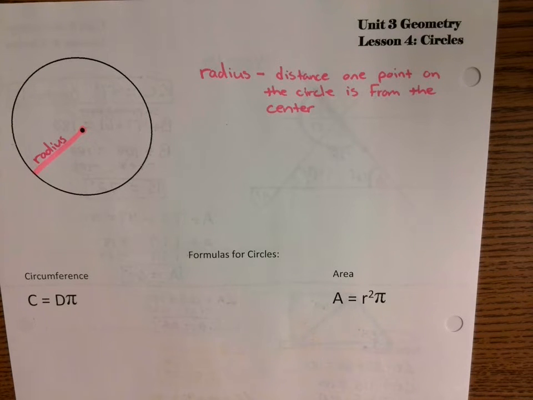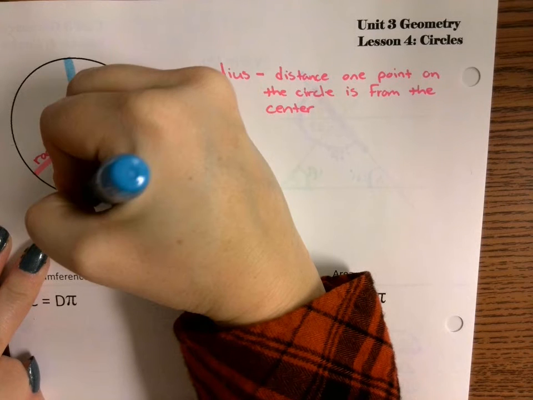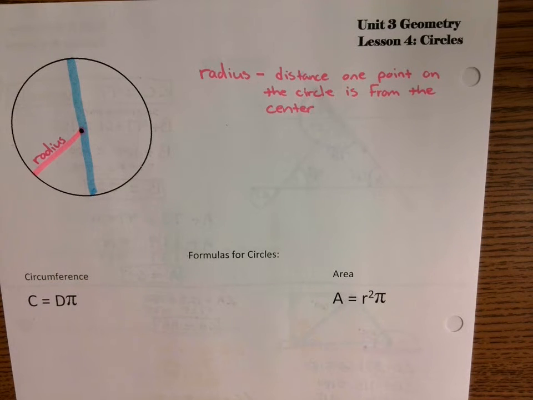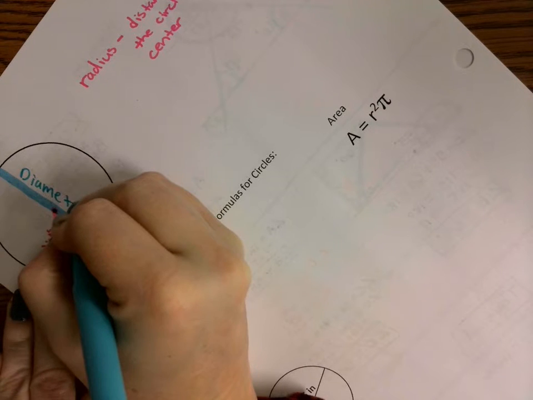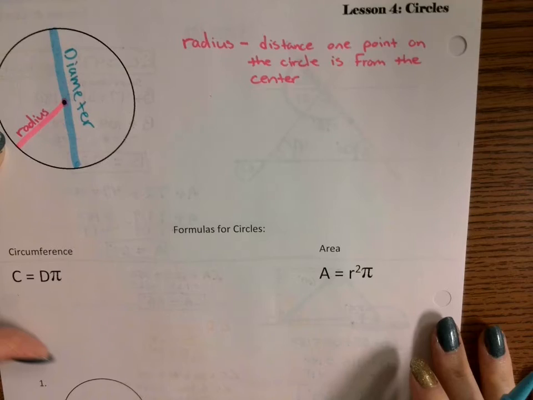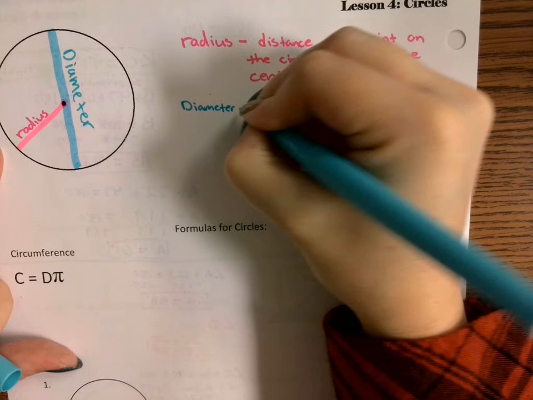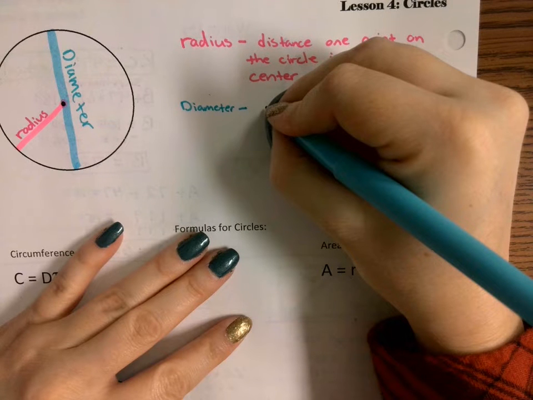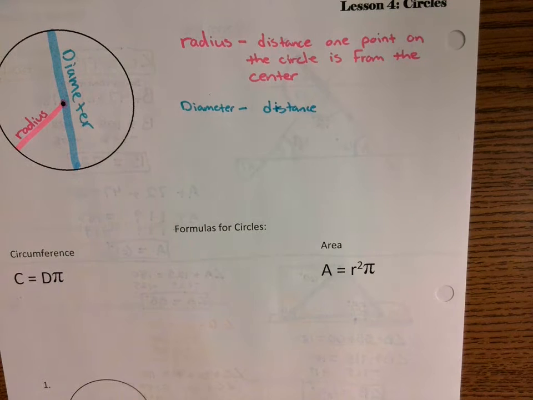Then you've got the longest measurement inside of the circle, which is called the diameter. That is the distance from one point on the circle, crossing through the center of the circle and extending to the opposite point.